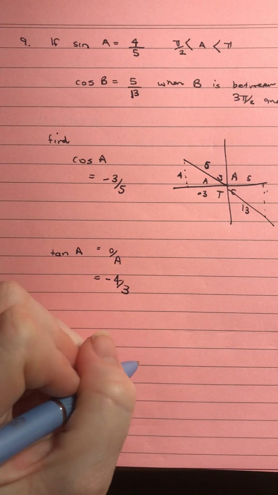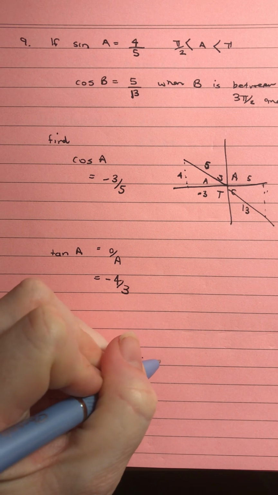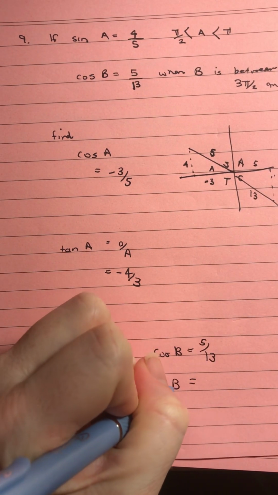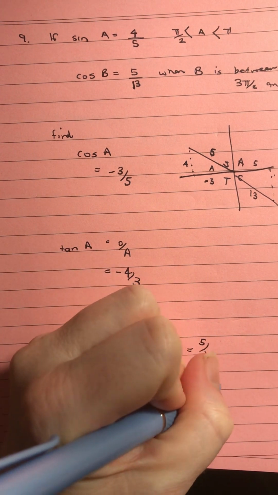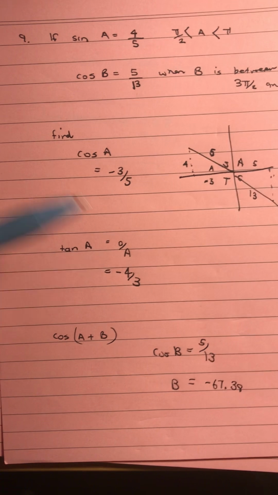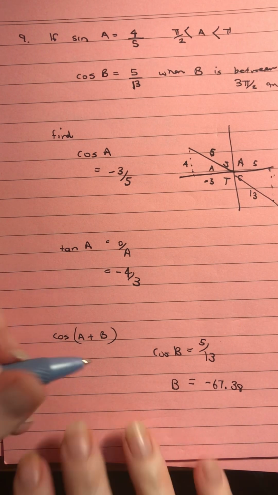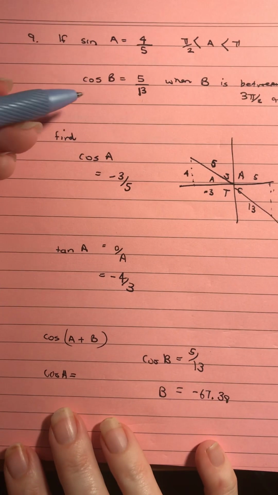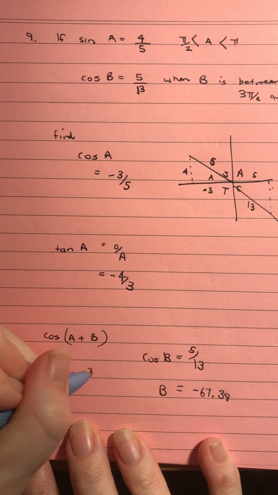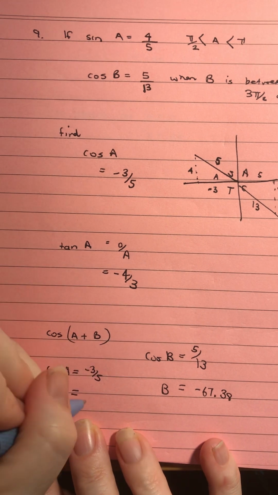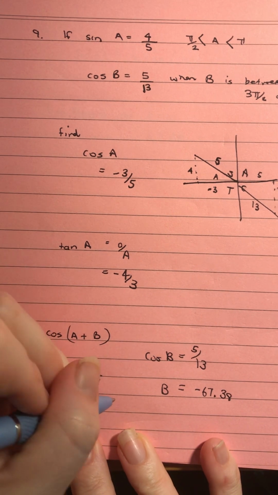If I know that cos B is 5 on 13, I can use my calculator to find B, and I'm going to get -67.38. I can then do the same process for A, and I've got that my cos A was -3 on 5, so I can work that one out and get 126.869.